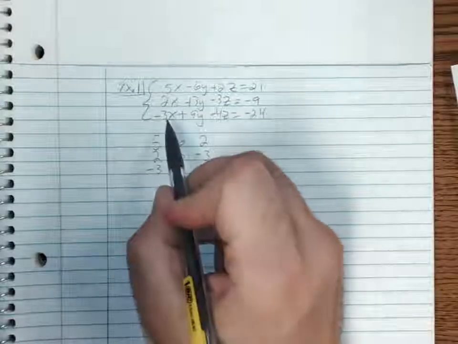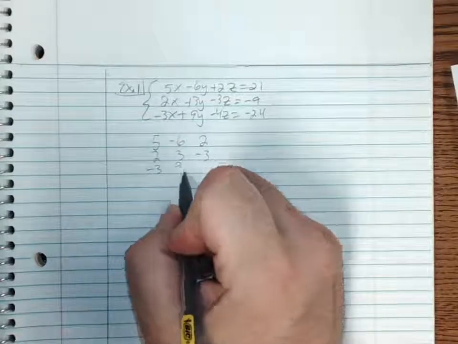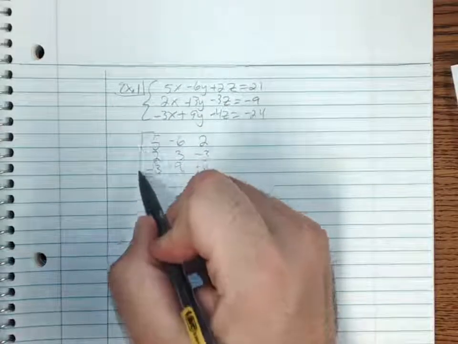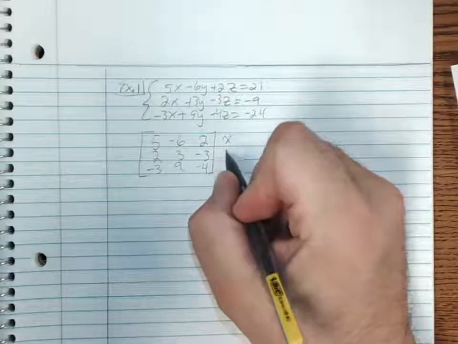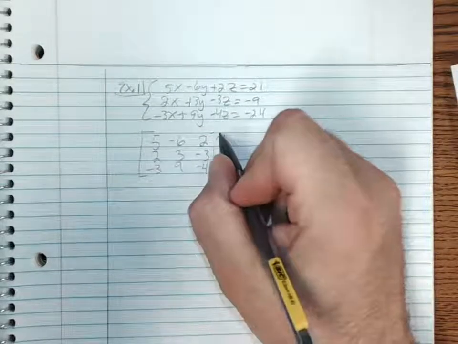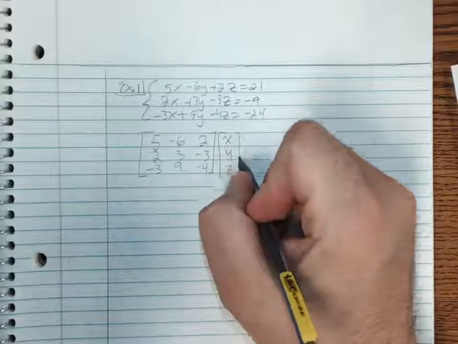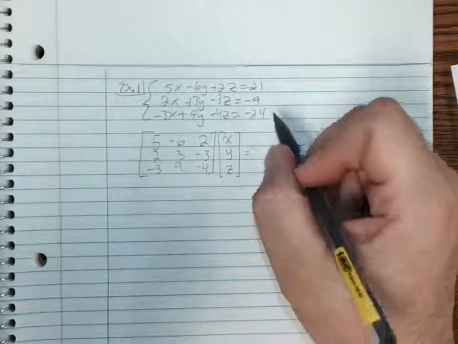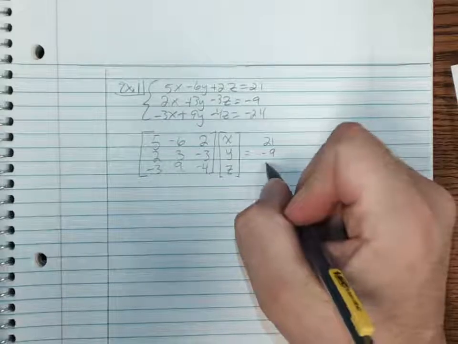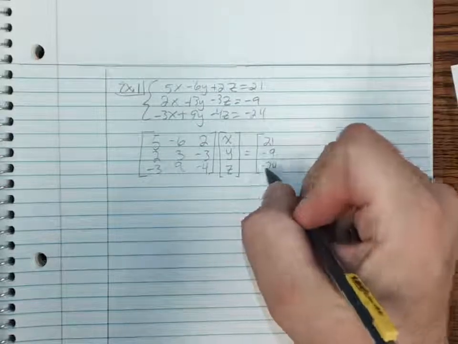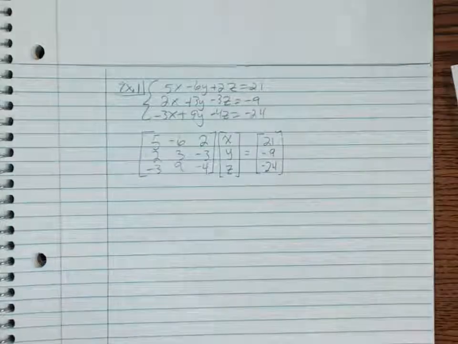Anyway, and then we got negative 3, 9, and negative 4. There we go. Our variable matrix will be x, y, and z. I like to write my stuff in first and then put the brackets on for the most part. My solution matrix will be 21, negative 9, and negative 24. So there is the matrix equation.